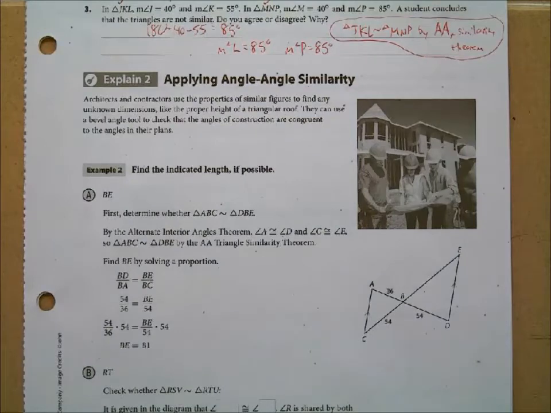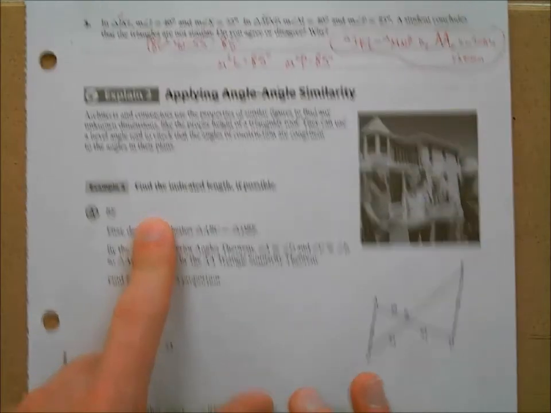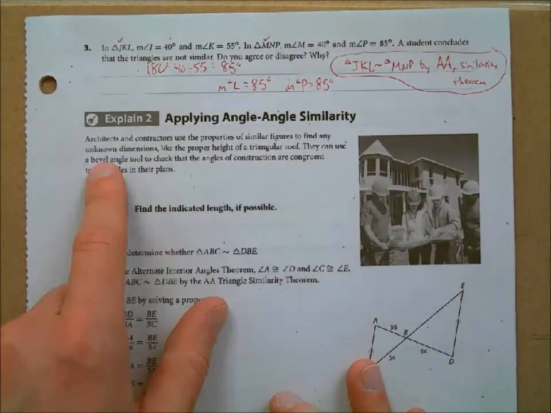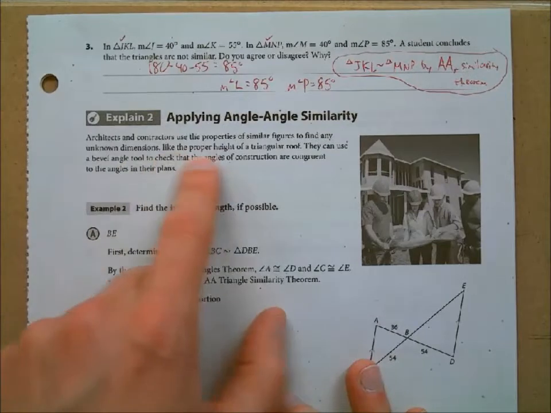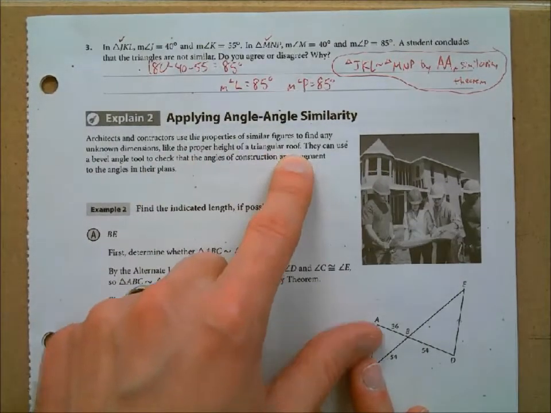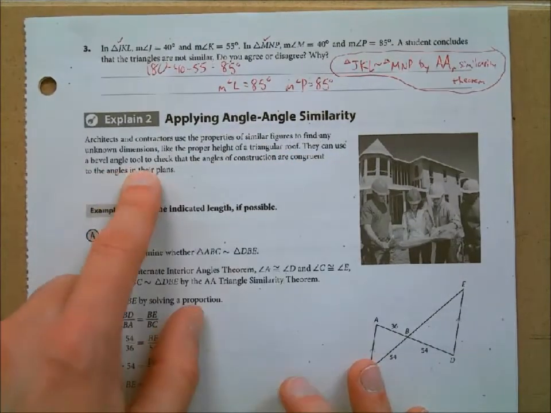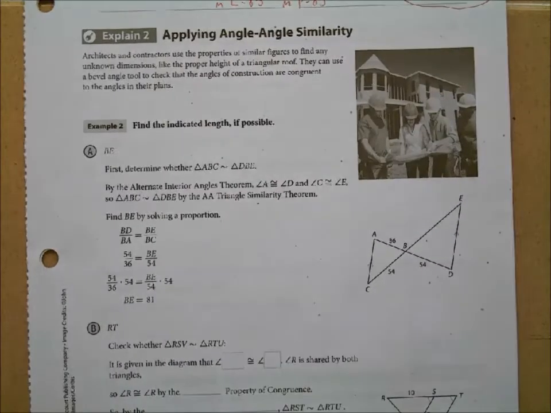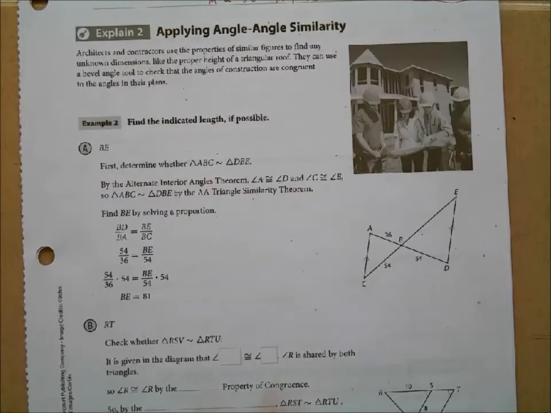So let's take a look here at how we can then apply and use angle-angle similarity. For example, architects and contractors use the properties of similar figures to find any unknown dimensions, like the proper height of a triangular roof. They can use a bevel angle tool to check that the angles of construction are congruent to the angles in their plans. All right. So we talk about that context, and then we go to this weird abstract thing. So that's kind of a weird little segue that they give us there.